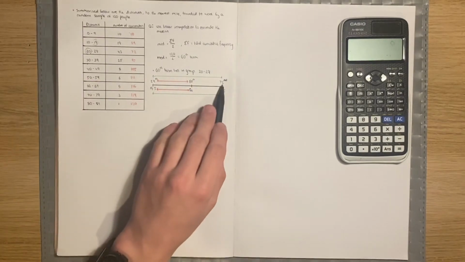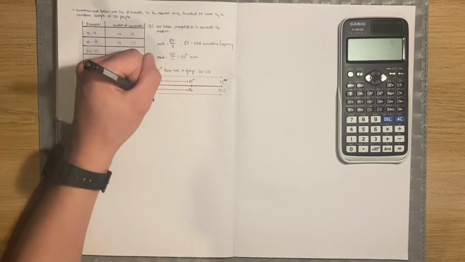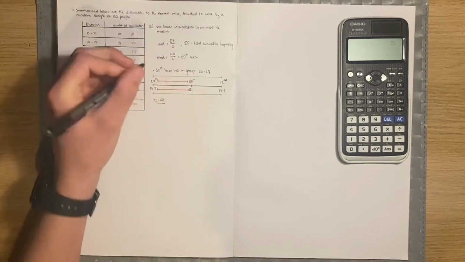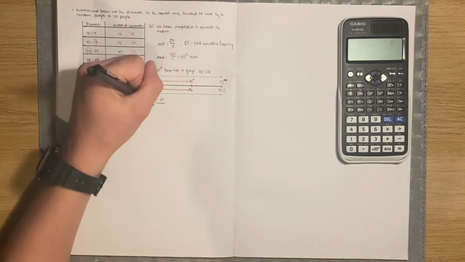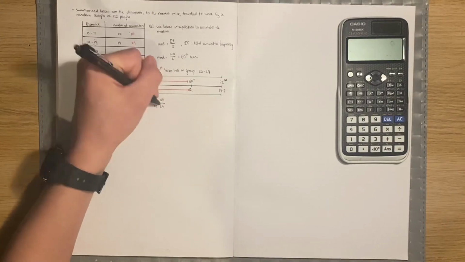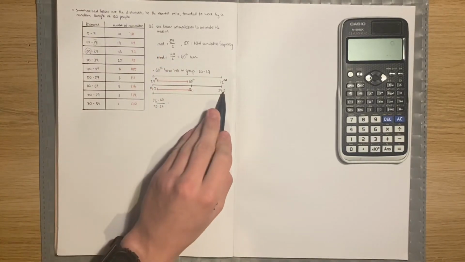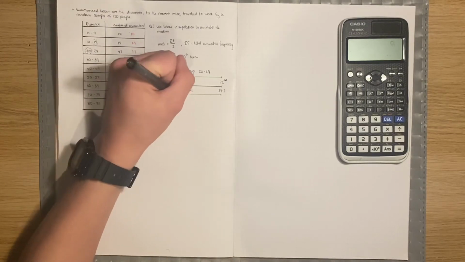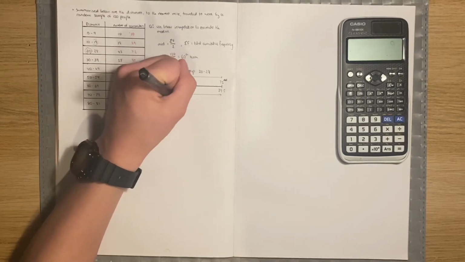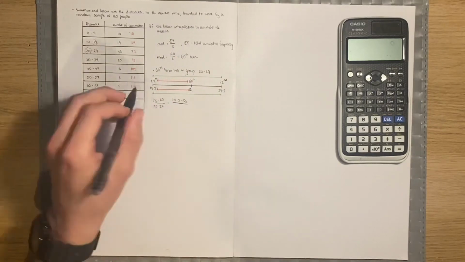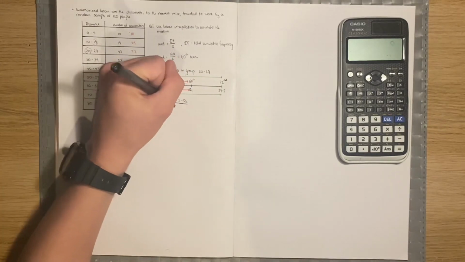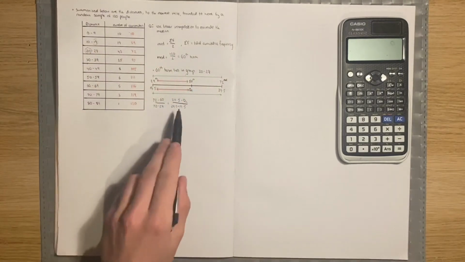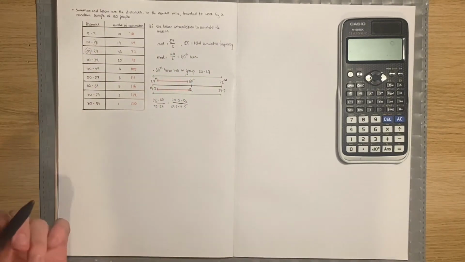So I'm going to do 72 take away 60 divided by 72 take away 29 is going to be equal to 29.5 take away Q2 divided by 29.5 take away 19.5. Now we just have to solve for Q2, and that will give us our median value.